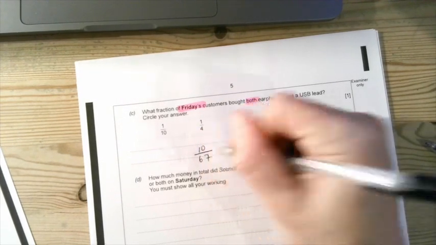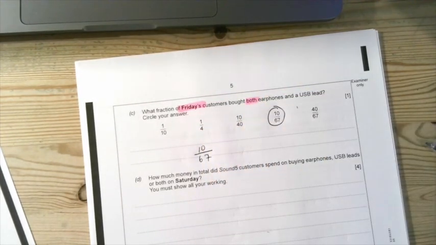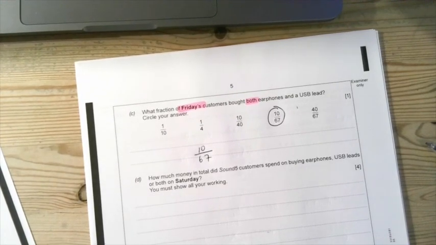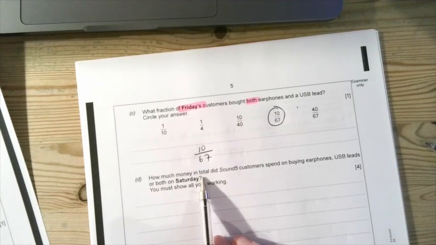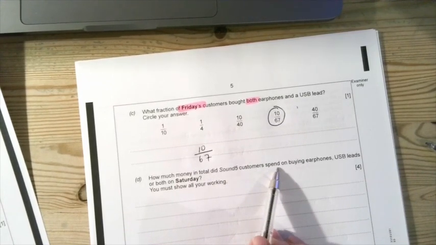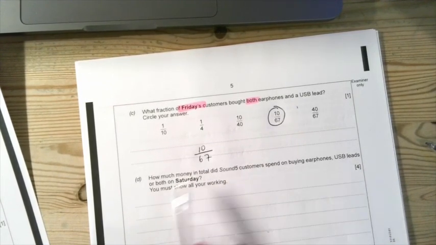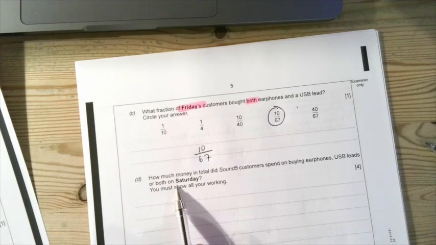It is the 10 out of 67 that we said, so they are including people who didn't buy anything as customers, but that is a little bit off-putting, I must say. D, how much money in total did Sound 5 customers spend on buying earphones, USB leads or both on Saturday?